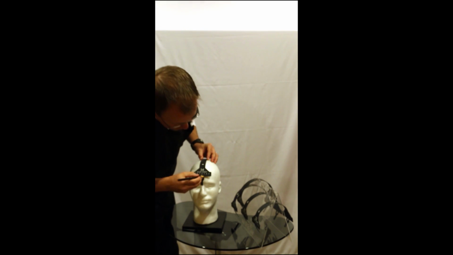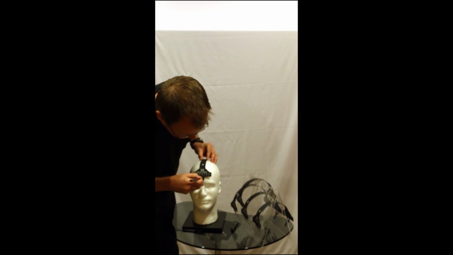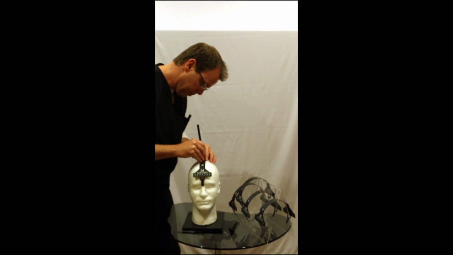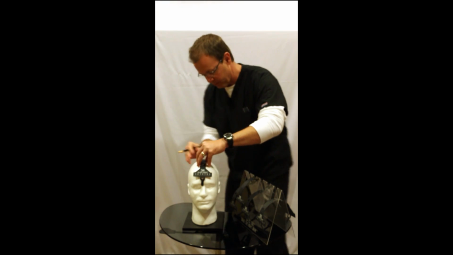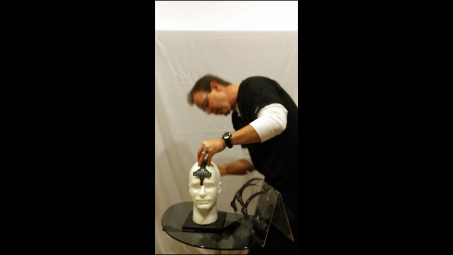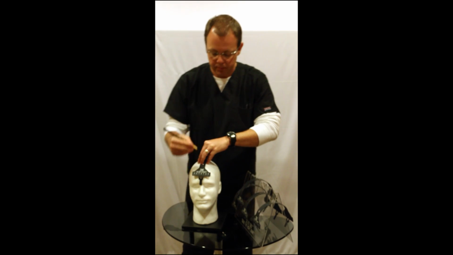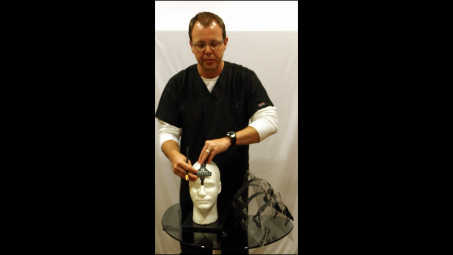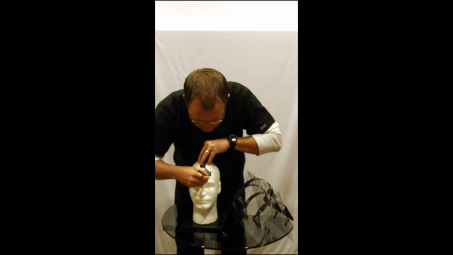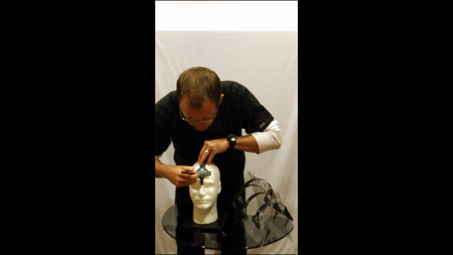choose my tool, mark 10%. At 54 centimeters, 10% is 5.4. Half of that's 2.7. 1, 2, 5.7.